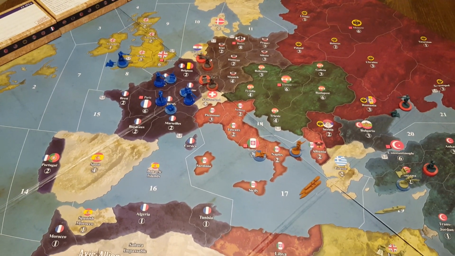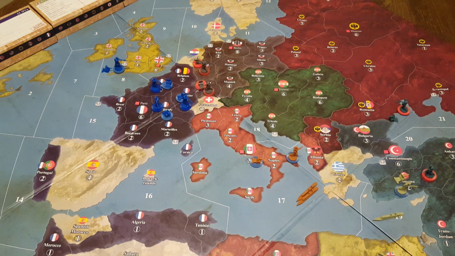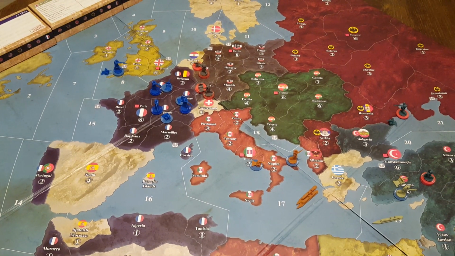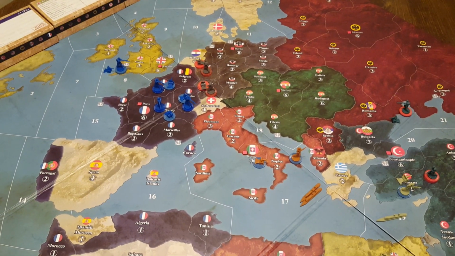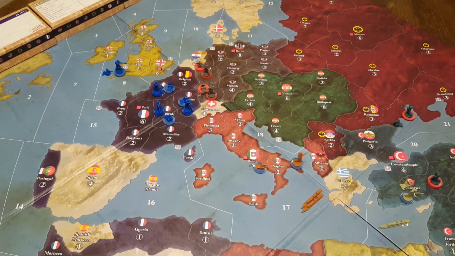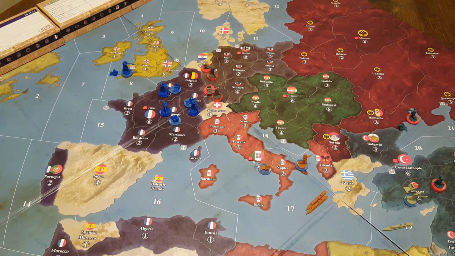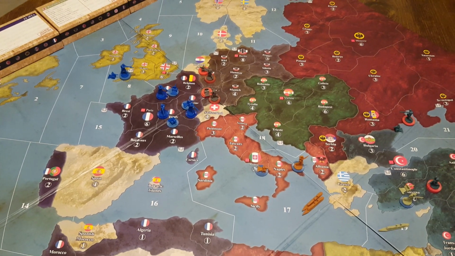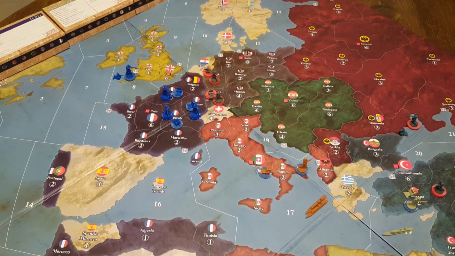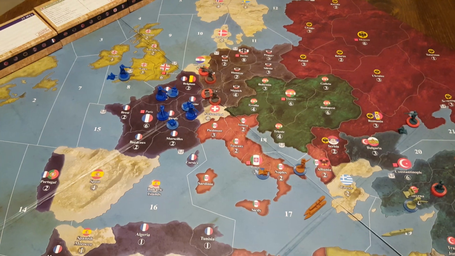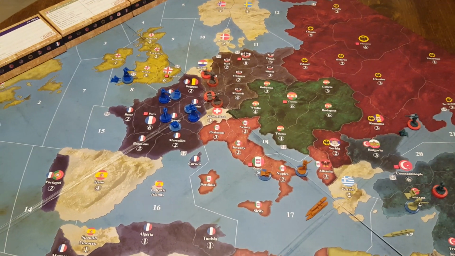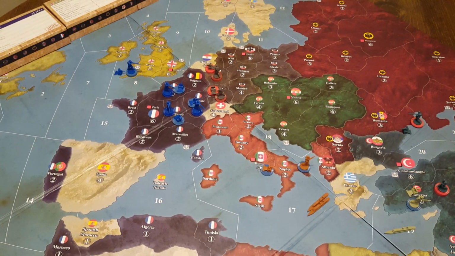So we know that when one country attacks another on land, the attacker moves their forces in, the attacker rolls, then the defender rolls, casualties are removed, and if both sides are still in the territory, then that territory is considered contested. No one gets the production for it, and both armies remain in that territory.